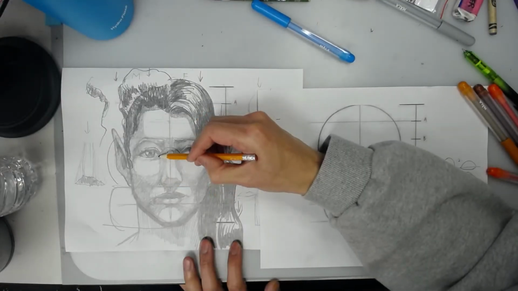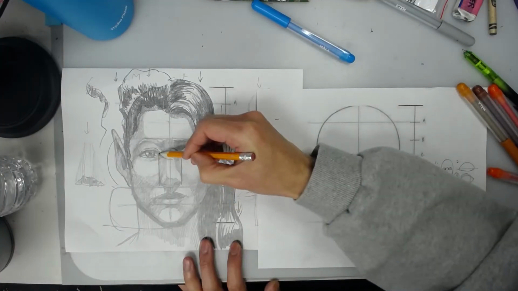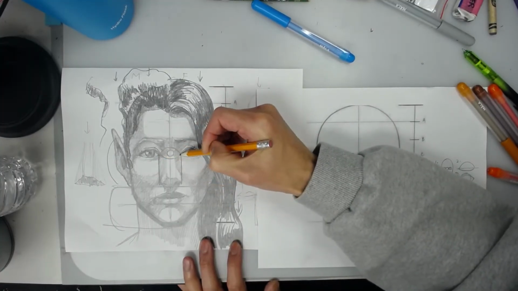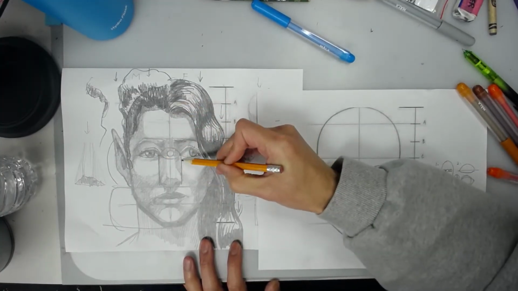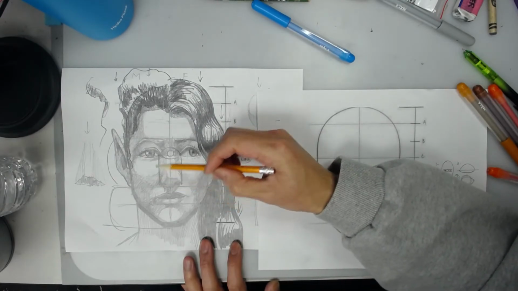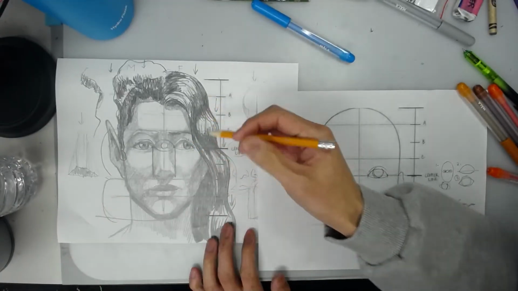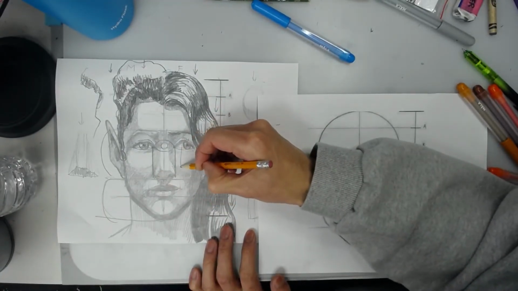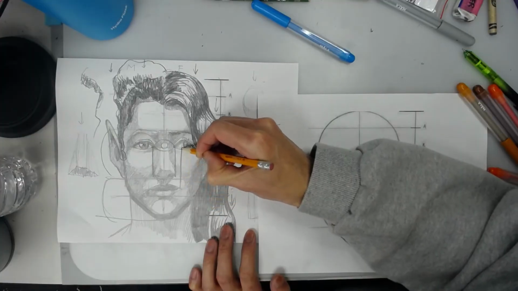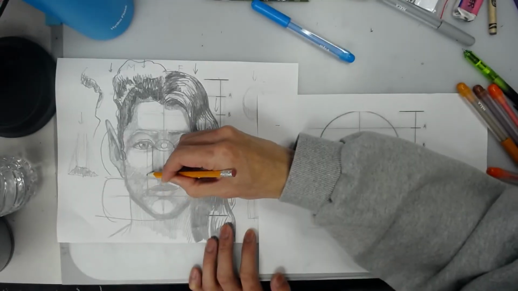The nose. Now the nose width, how wide the nose should be, is where the eye starts here, down. That's how wide the nose should be. How about the mouth? How wide is the mouth supposed to be? The mouth is about where the eyeballs sort of start, or in the middle.